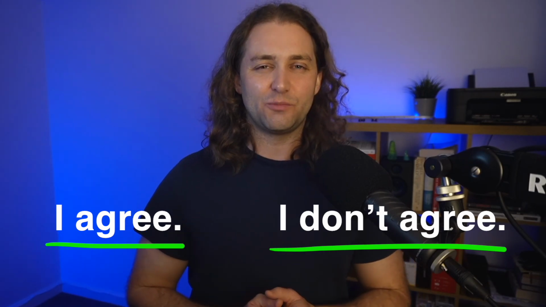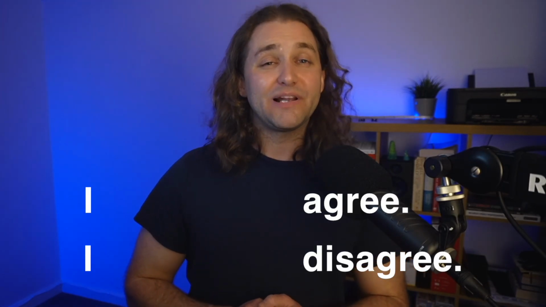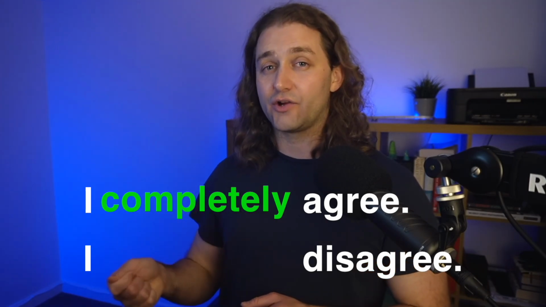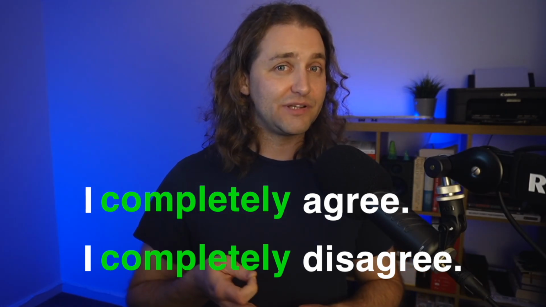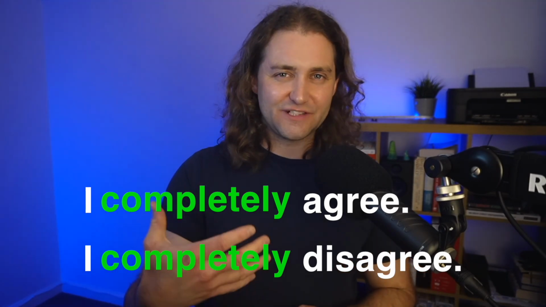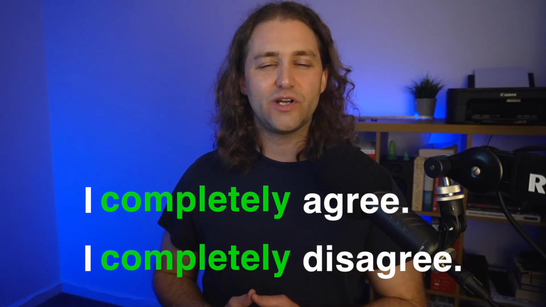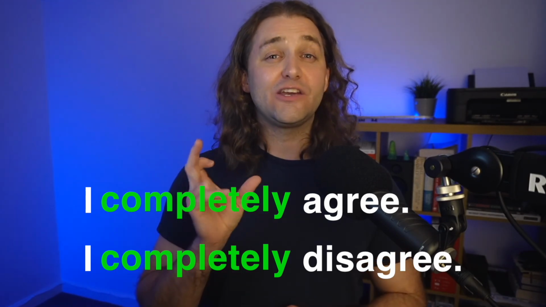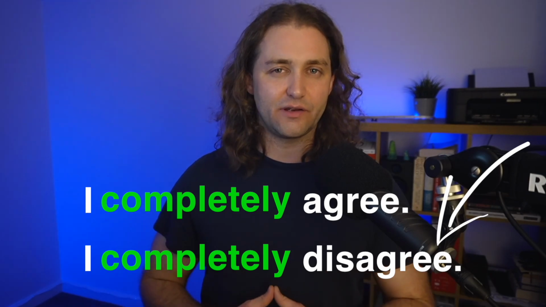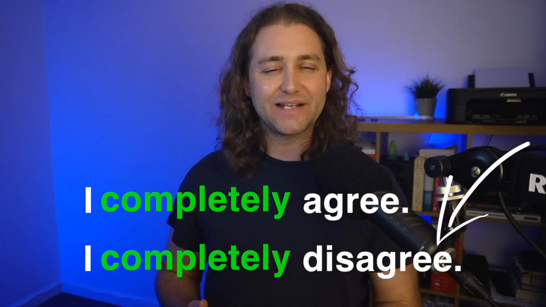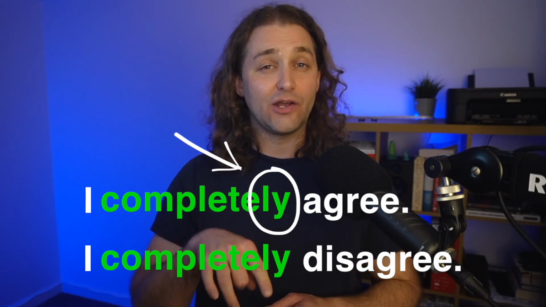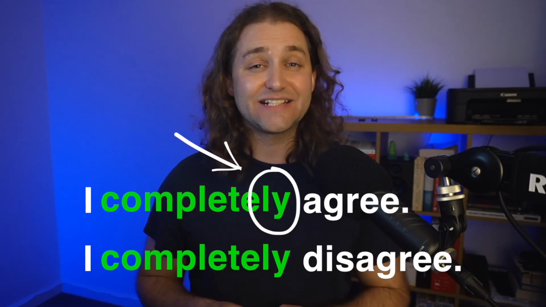Let's take a look at a couple here. Completely is a great word to add. I completely agree or I completely disagree. If we're using these emphasizing, stressing words, then we're probably going to use disagree to show this negative agreement here. I completely disagree. Notice the ly on the end of completely.